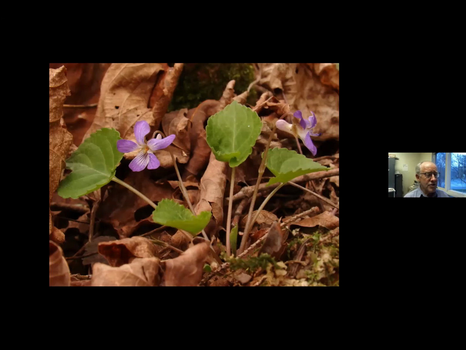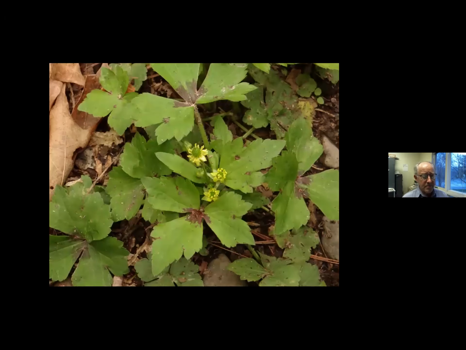If you look close, you can see there are little white hairs all over the upper leaf surface, about 1 millimeter long, that stand straight up. Has a number of features that are very different than any of our other native violets. And yes, it's rare. It's not easy to find locally.